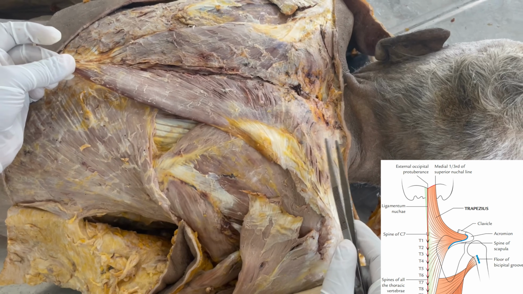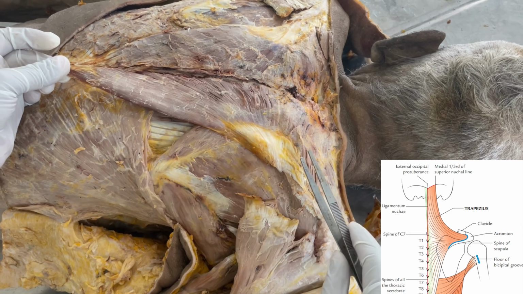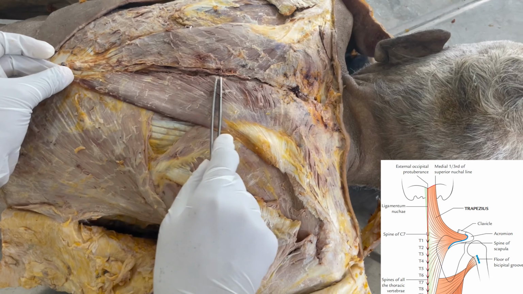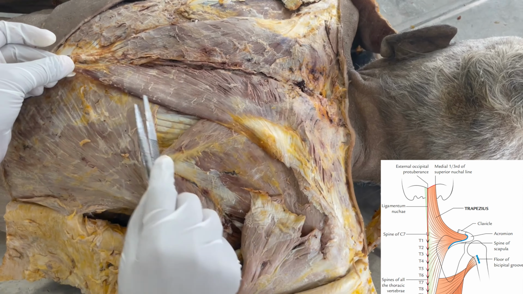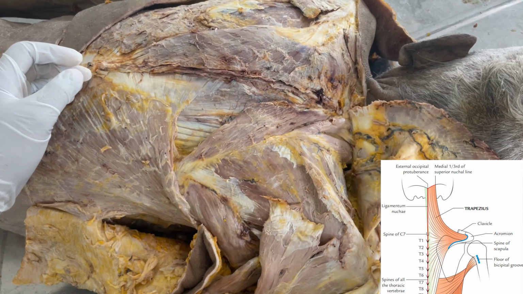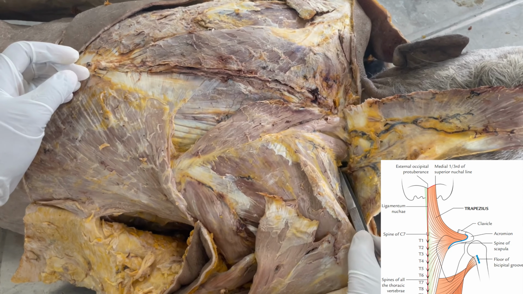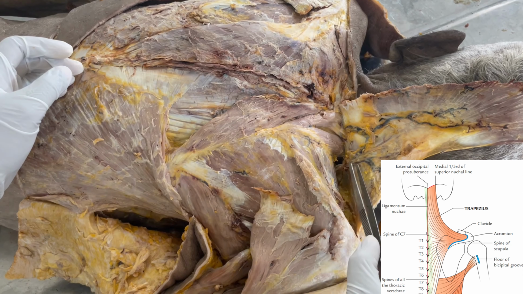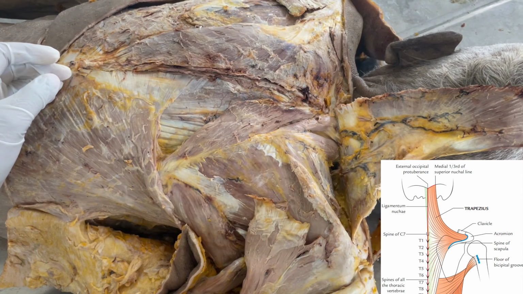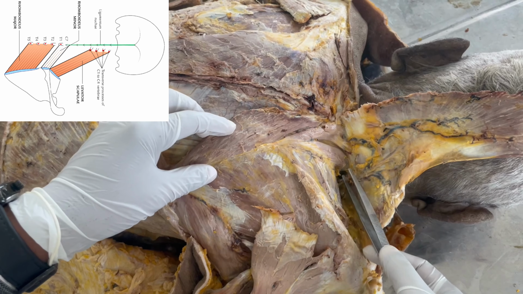So we have to know about the nerve supply of the trapezius as well as other muscles deep to the trapezius. For that we have to cut the trapezius muscle from its origin, and we will reflect it. You can see here just deep to the trapezius the neurovascular bundle, and the nerve which you can see here is known as the spinal accessory nerve, which is supplying the trapezius, and the superficial branch of the transverse cervical artery.